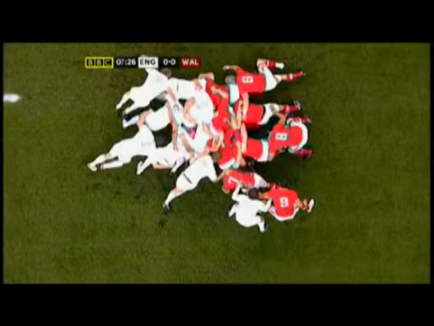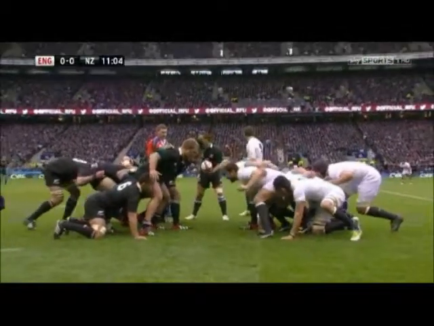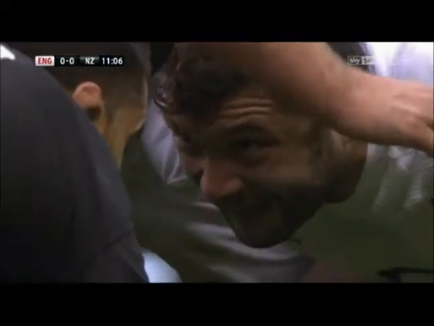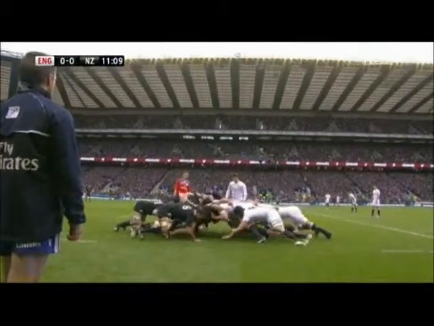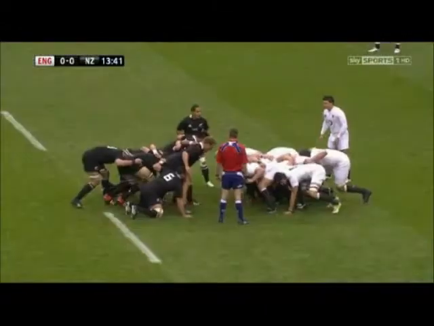The Lions have selected Alex Corbisiero in place of Vunipola to start loose head this week. He's a more experienced scrummager and he's a very strong guy. He's got some technical problems, but he uses his strength to recover. Here are some examples of him scrummaging against the All Blacks last year. You can see here he's gone backwards on the hit, but then he's strong enough to drive back through Franks.